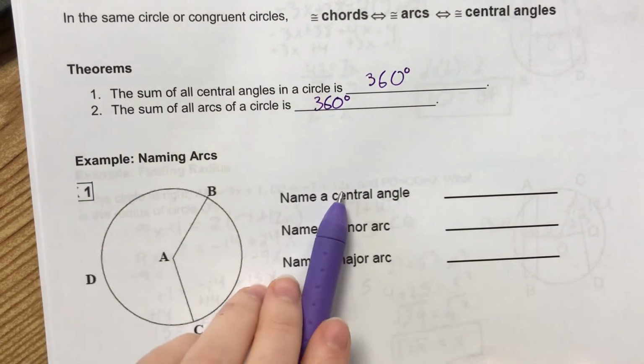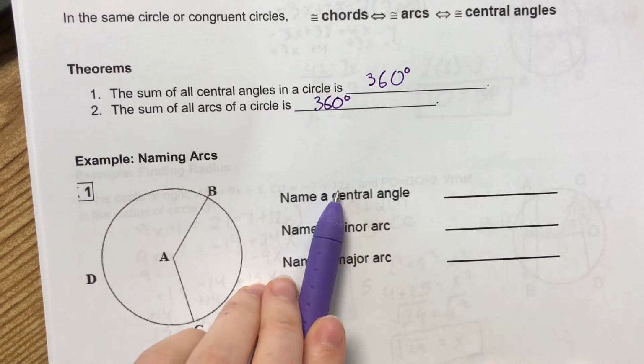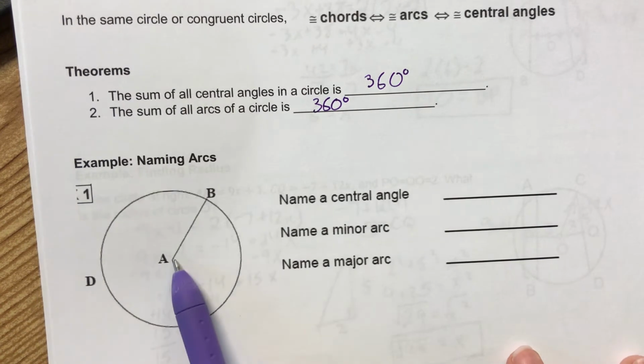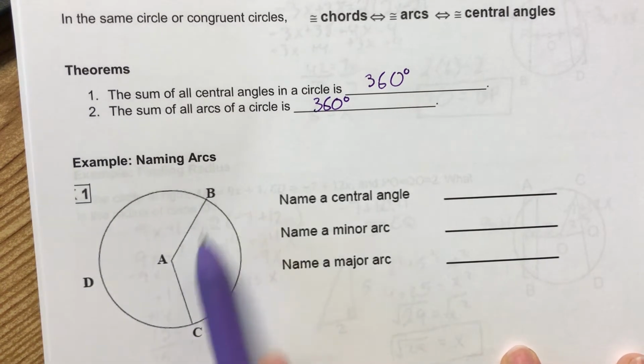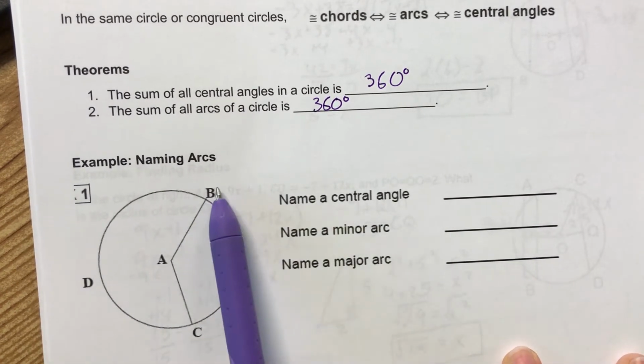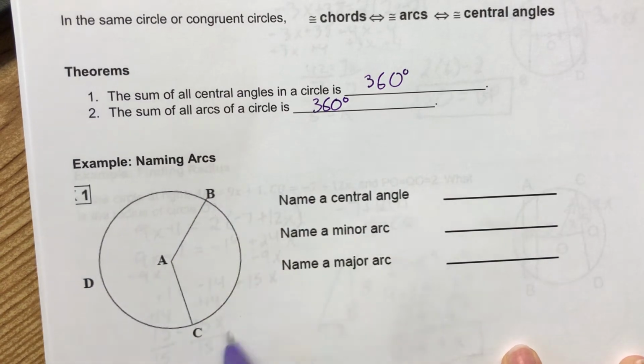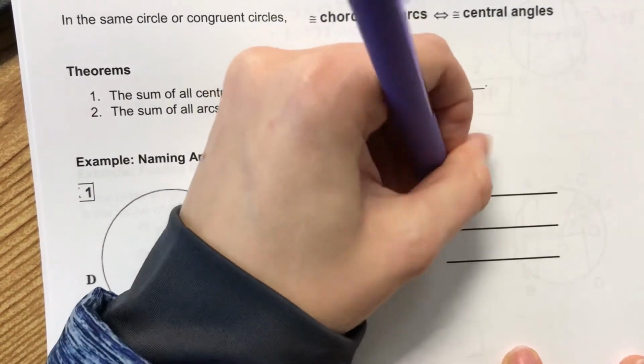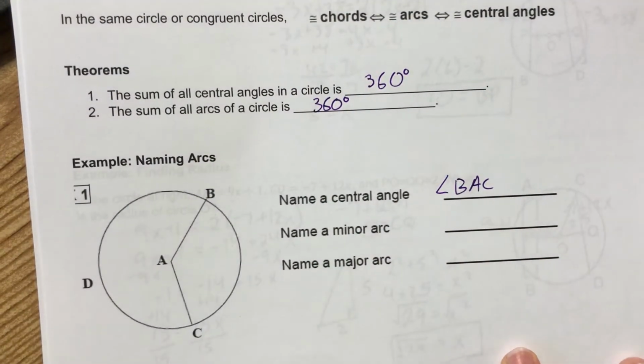It says name, first of all, a central angle. And remember that we have to name our angles with 3 letters. So central angle right here, here's A, and it's got 2 radii coming off of it, so we're going to name our central angle BAC. All right, so BAC, and of course we have to use the angle symbol, so it's angle BAC.